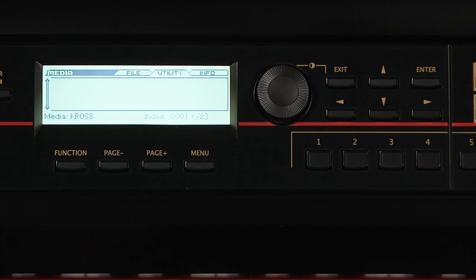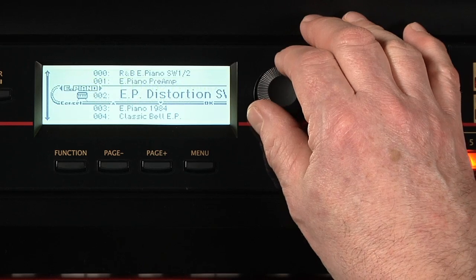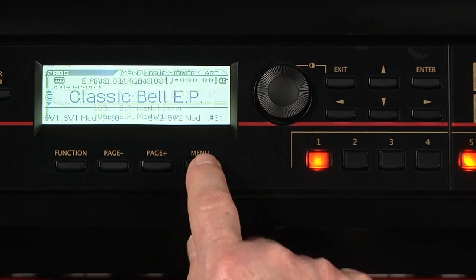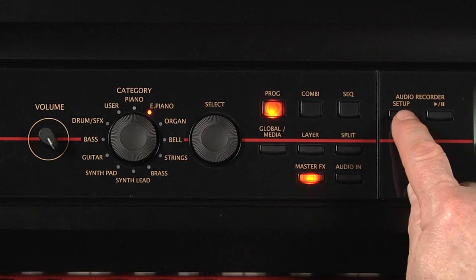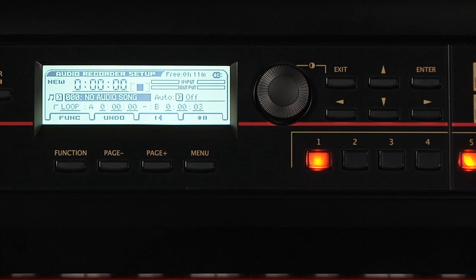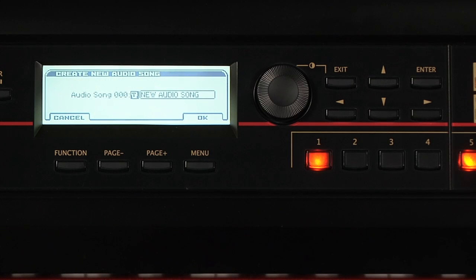Let's start by recording the Kross. You can use a program, combi, or sequencer song. For this exercise, I'll be using a program with drum track turned on. You access the audio recording by pressing the Setup button. Press Function. It's already on Create New Audio Song, so press OK. Press Enter to name the song.